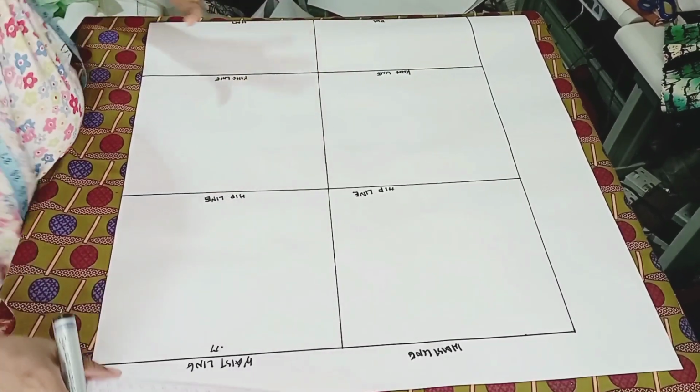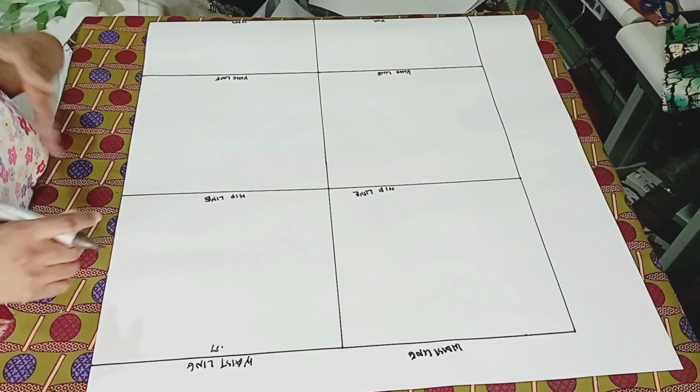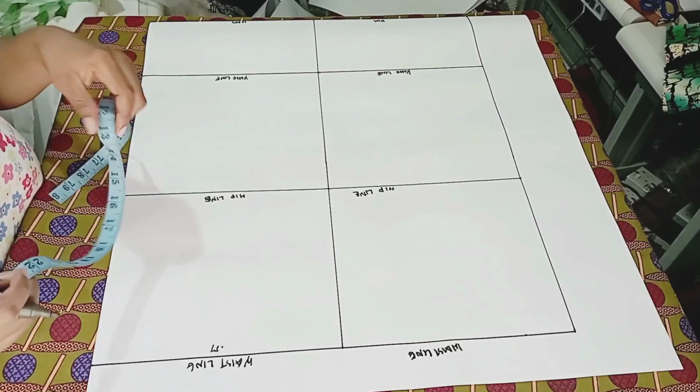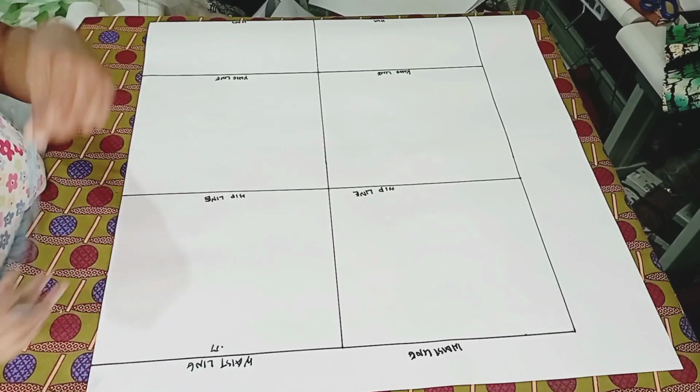Now we can start inputting all our horizontal measurements. We're done with the vertical. The first thing we'll start with is the waist measurement. The waist we're working with is 30, so 30 divided by 4 is 7.5.